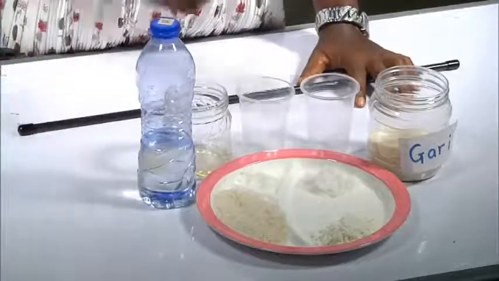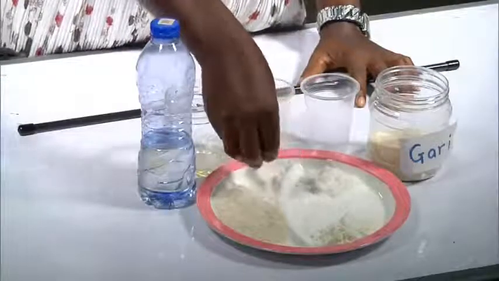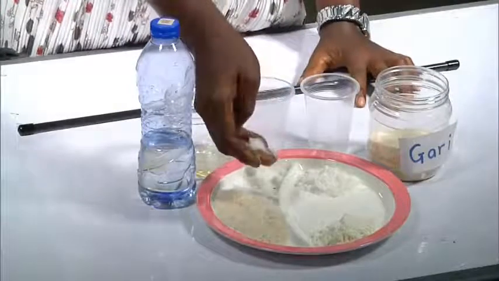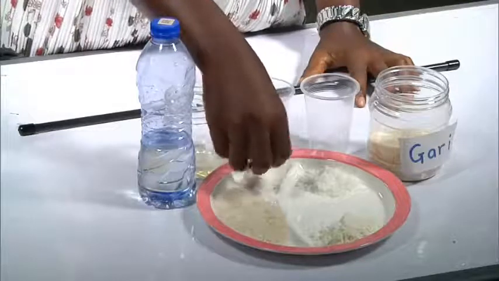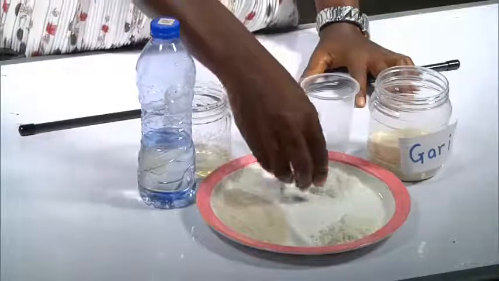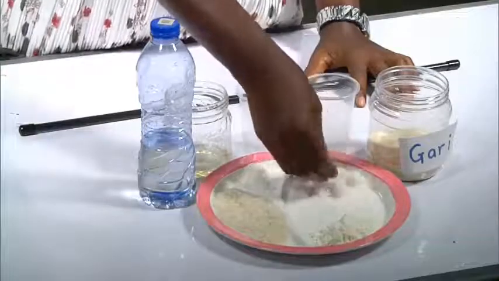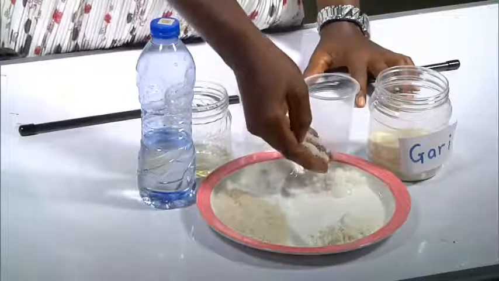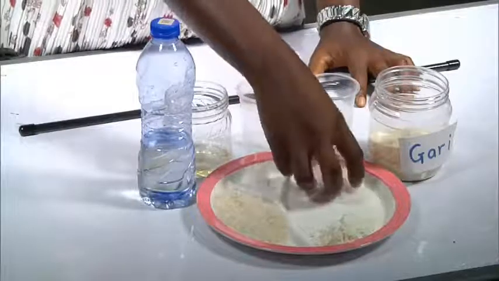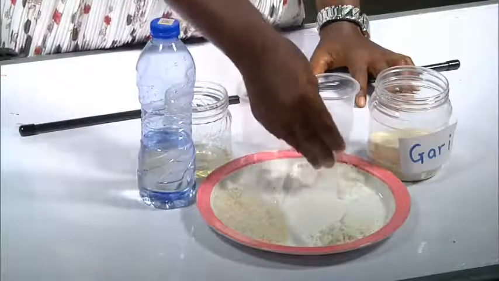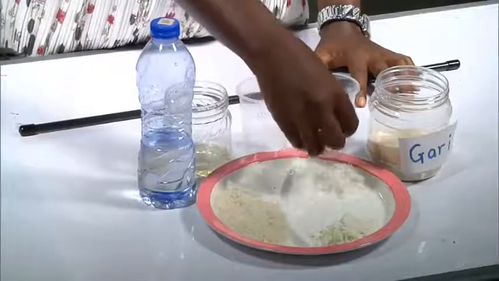No. We cannot count them. Good. Over here, we have sugar. Can you count this sugar? No, we cannot count it.